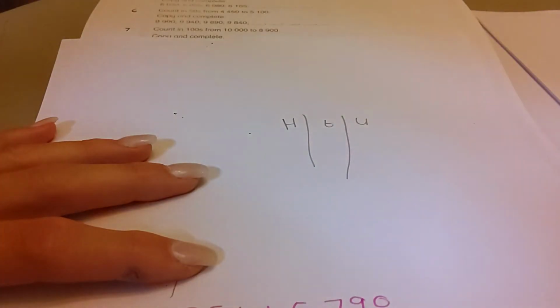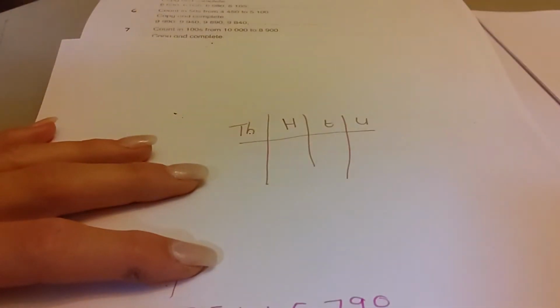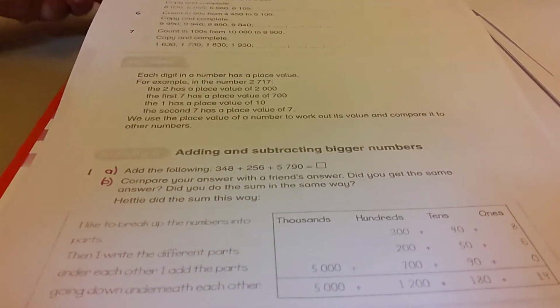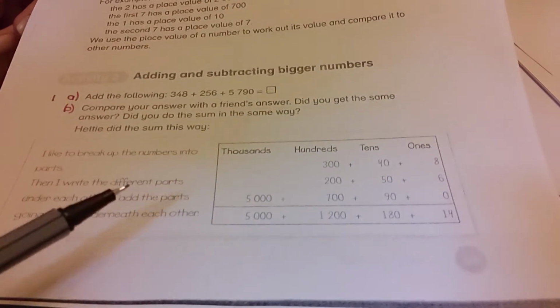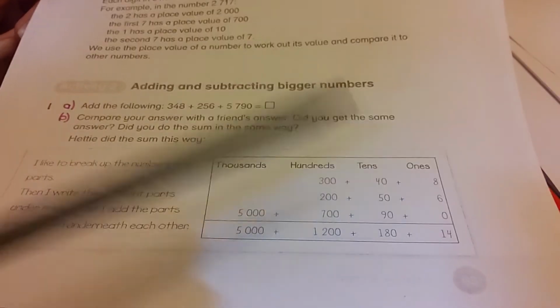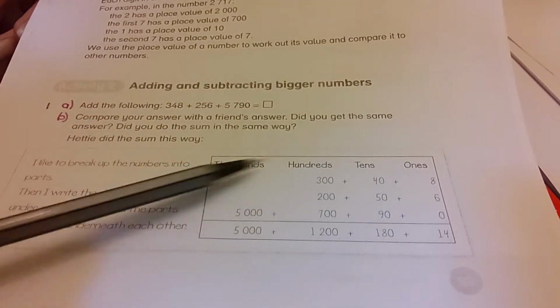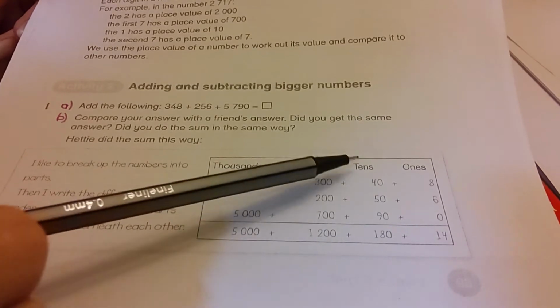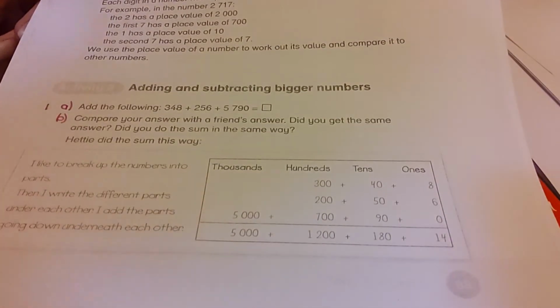You only had hundreds, tens, and units, but now we are adding thousands. What Hetty has done here is she has taken her numbers and expanded them in a table format: thousands, hundreds, tens, and ones or units.